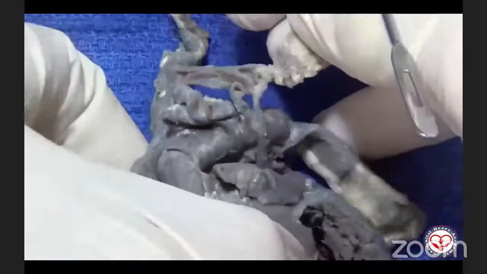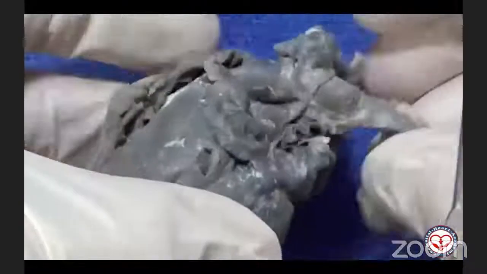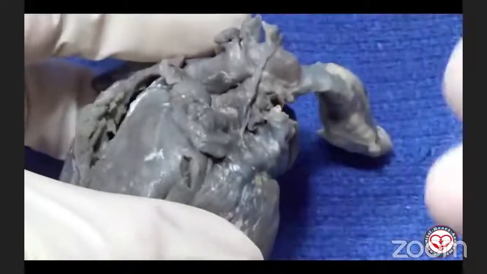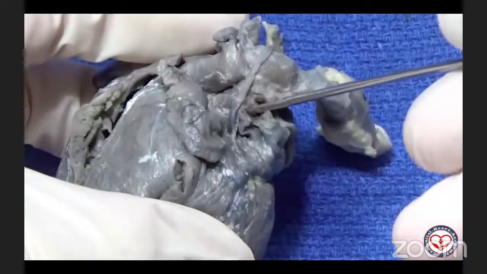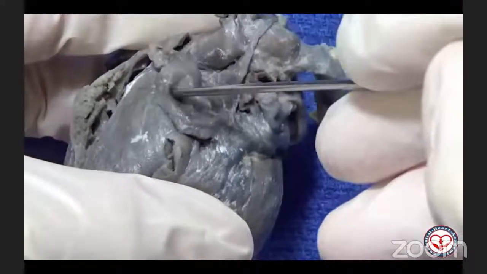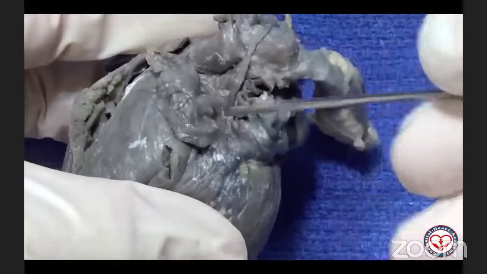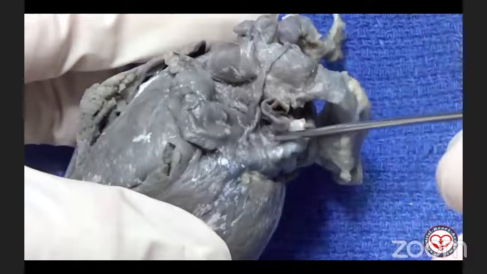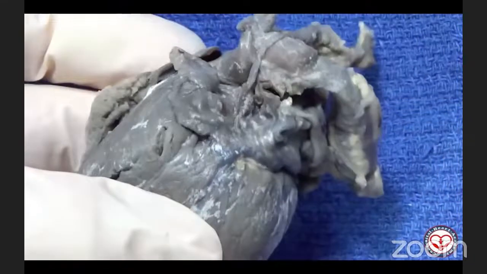So this persistent left superior caval vein takes its usual position across the bifurcation of the left pulmonary artery from the pulmonary trunk and across the junction of the left atrial appendage with the body of the left atrium.